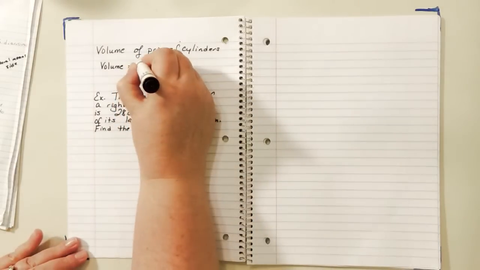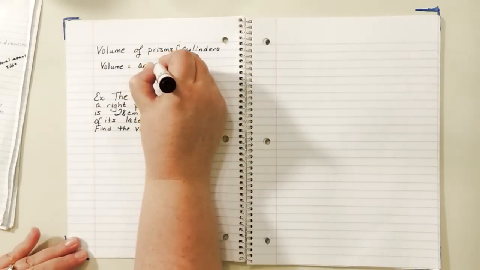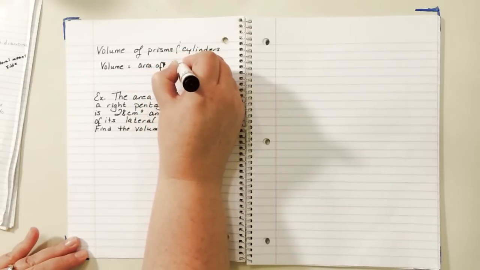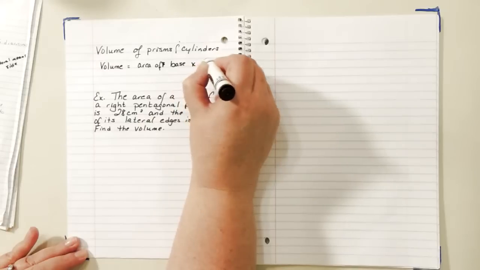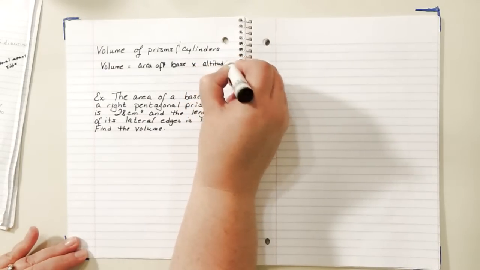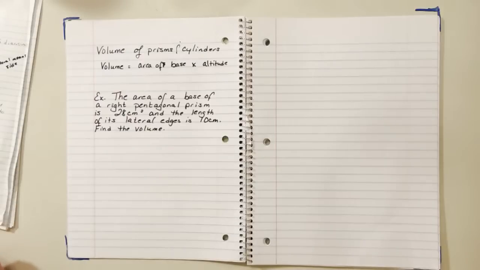Okay, to find the volume of a prism or a cylinder, we find the area of the base and then multiply that times the altitude or the height. Okay? So, here's an example. The area of the base of a right pentagonal prism is 28 centimeters squared, and the length of its lateral edges is 10 centimeters.